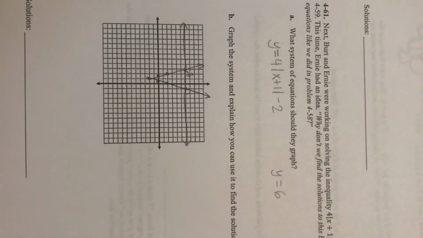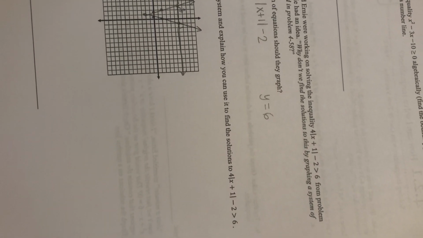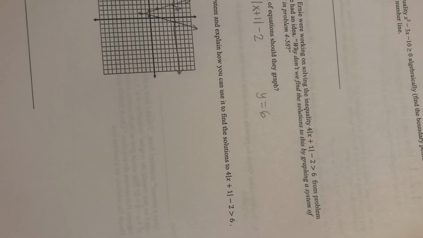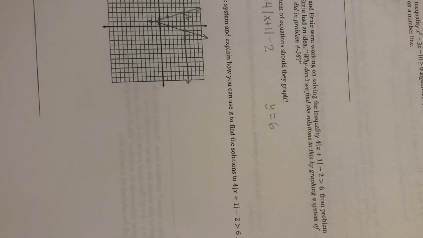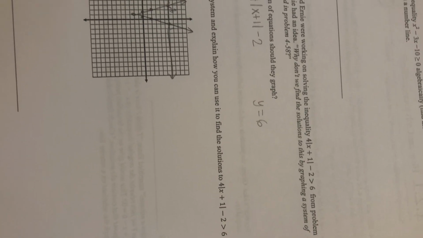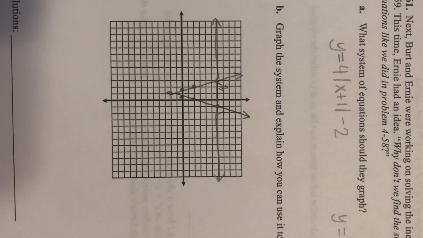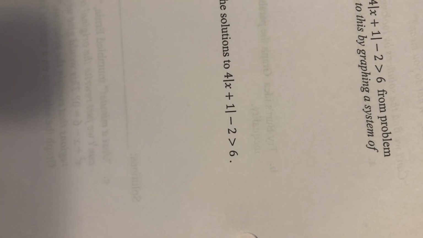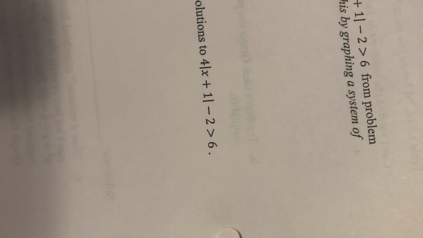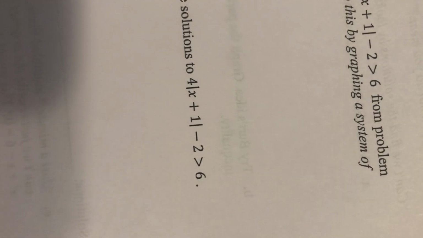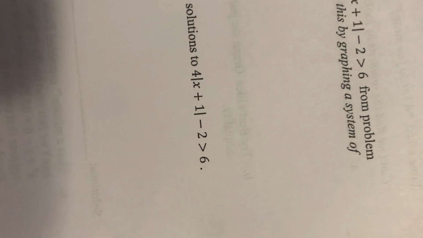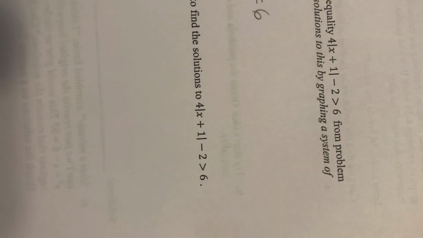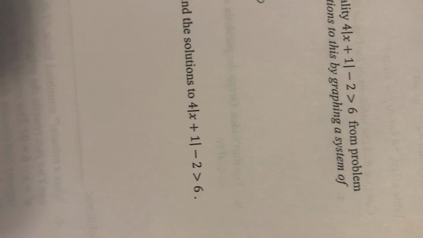So now it says, graph the system and explain how you can use it to find the solutions to 4 times the absolute value of x plus 1 minus 2 is greater than 6. So we're going to hone in on this graph right here, and I see that my inequality symbol is greater than. So in just plain terms, we're looking for where the absolute value graph is above 6. So you're looking for the x values where the absolute value is above 6.